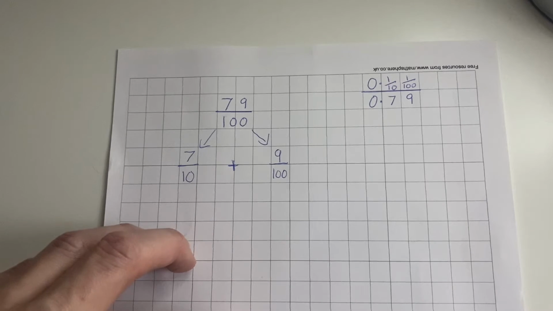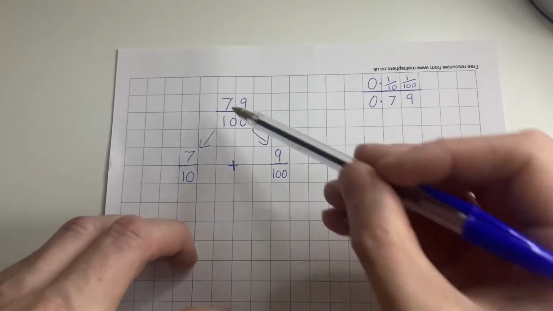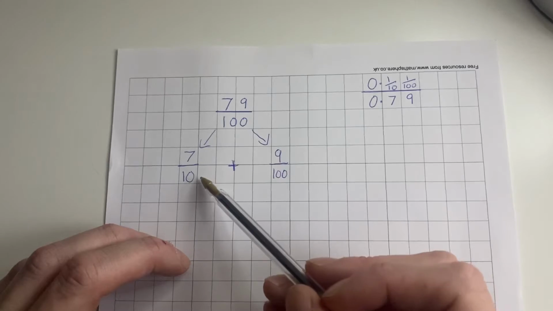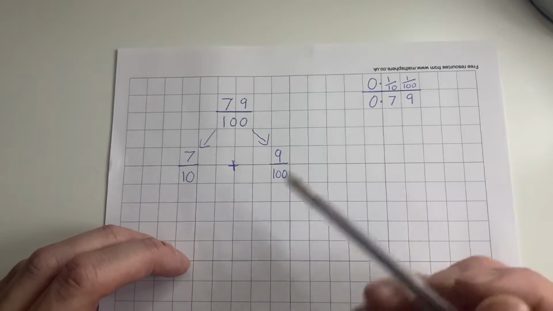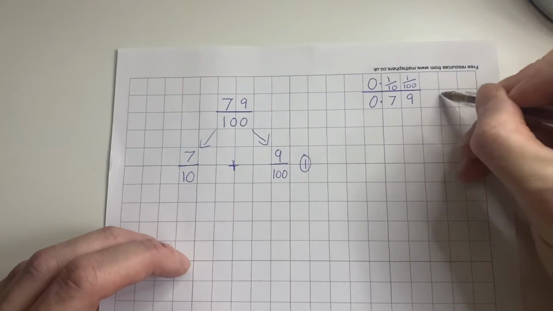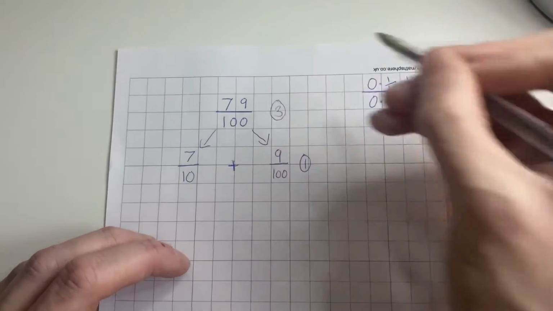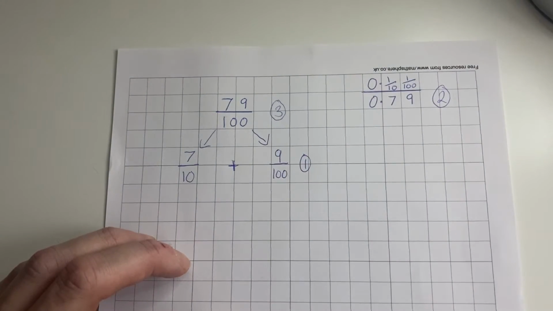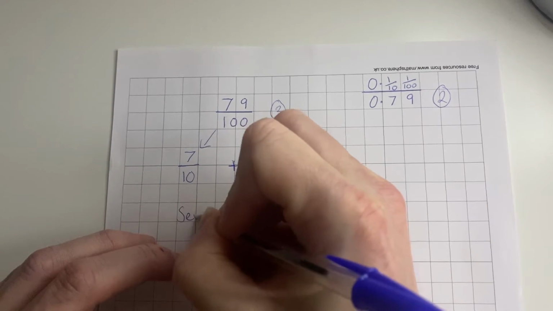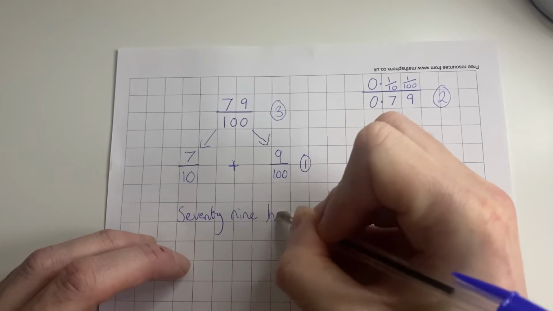Questions today will ask you to write the answer in different ways. So if we've taken 79 hundredths, you can write it as 7 tenths plus 9 hundredths. So this is one way. This is a second way. This is a third way if it gives you a visual representation. A fourth way is writing in words. So we can write 79 hundredths.